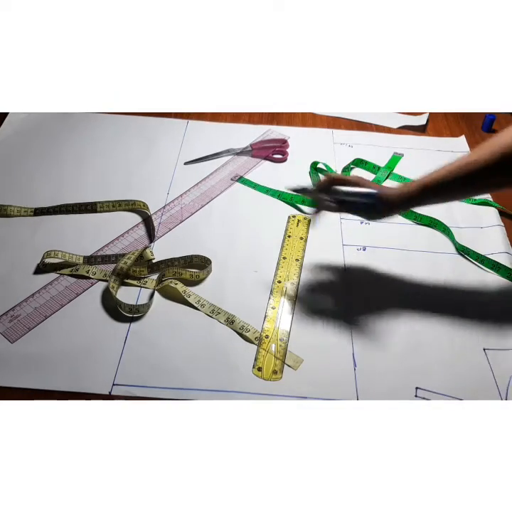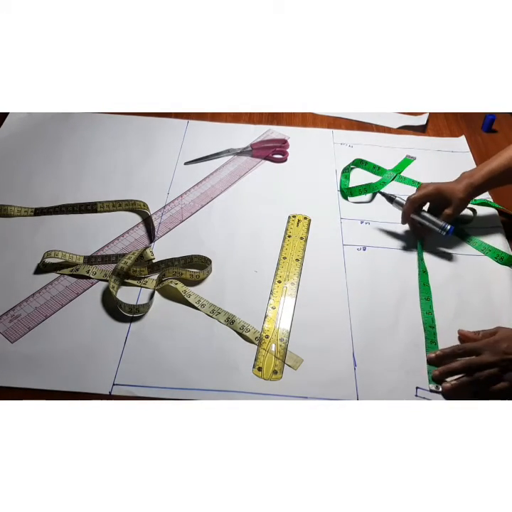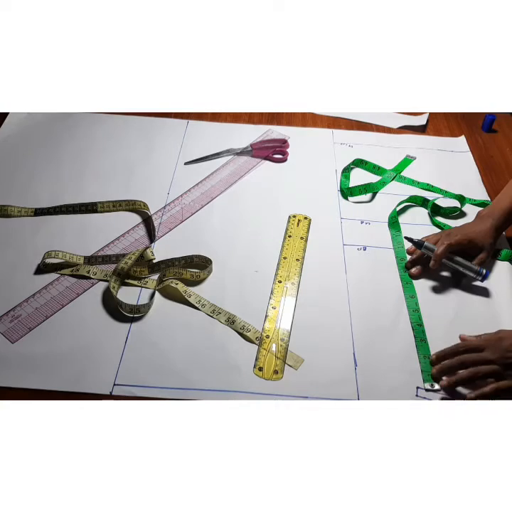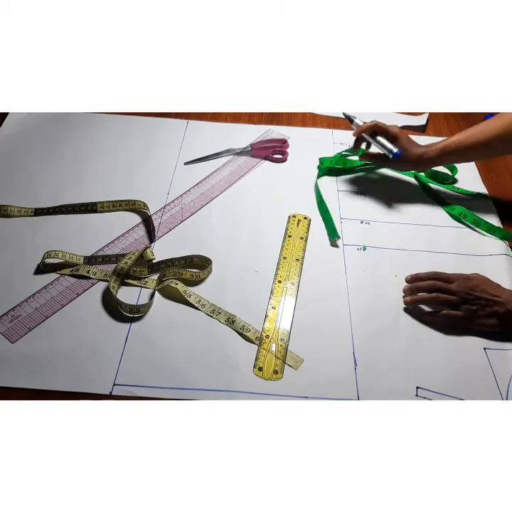So the next thing we want to do is to create the armhole line. The armhole line for this particular pattern is half of the shoulder measurement, and half of the shoulder measurement is 7.5 inches.